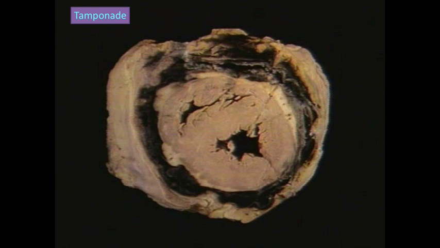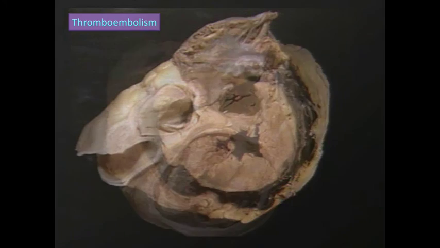There's another picture of what this could look like in an actual heart that had tamponade. When this happens, blood fills into the space. If they do survive it, oftentimes they'll get fibrin deposits, and you could imagine it's like sewing the pericardial sac to the outside of the heart. So that very severely restricts the motion of the heart.